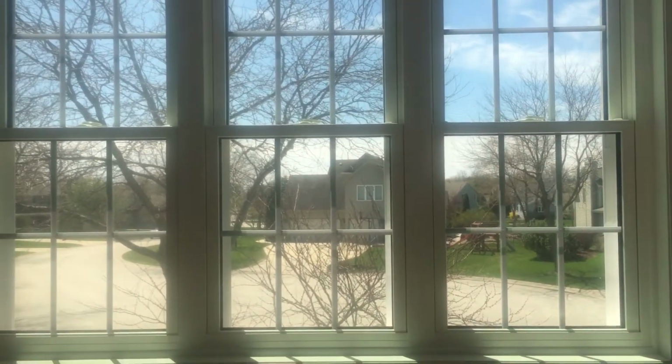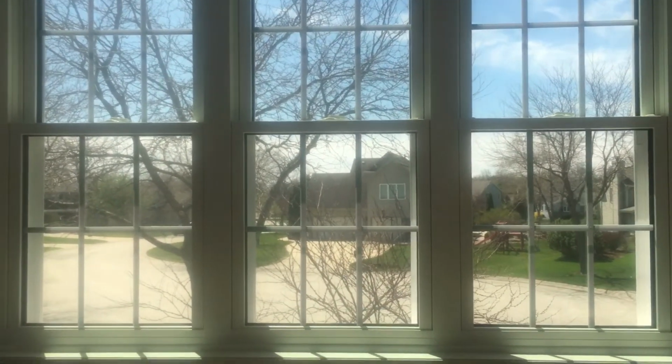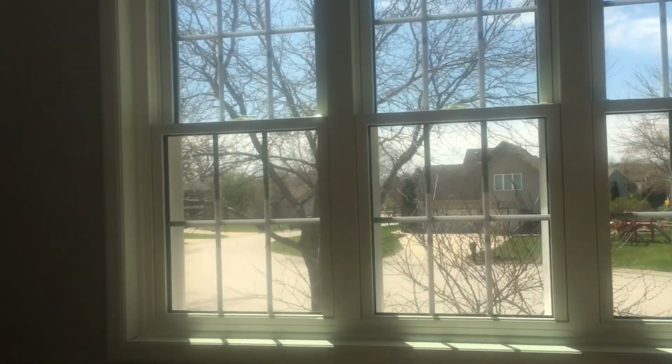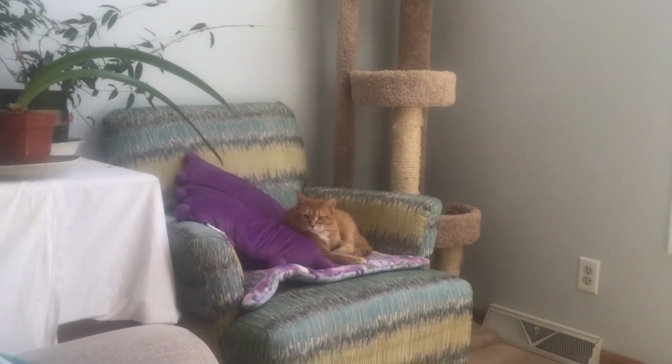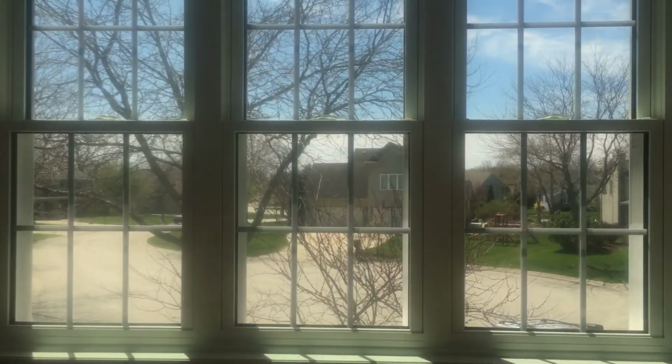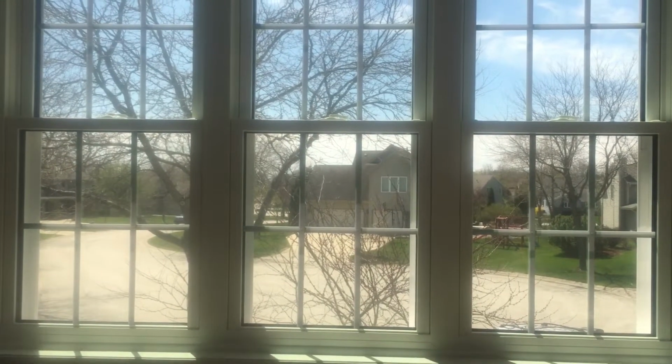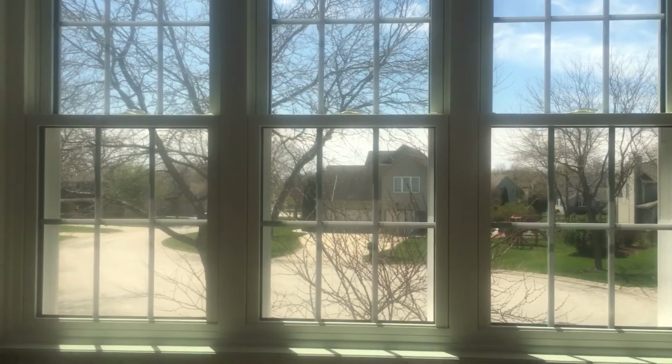It's me, Mr. B, looking outside my office, also called the cat room. And it is a beautiful sunny day here in southeast Wisconsin.